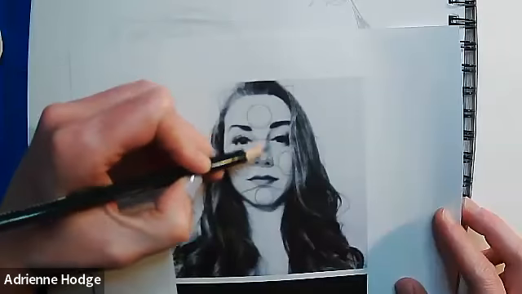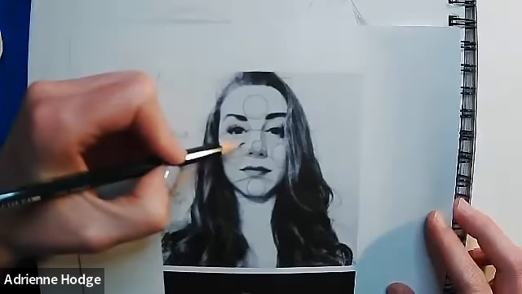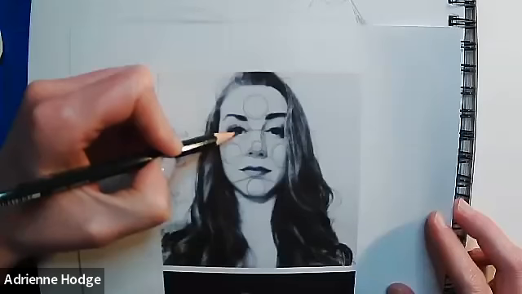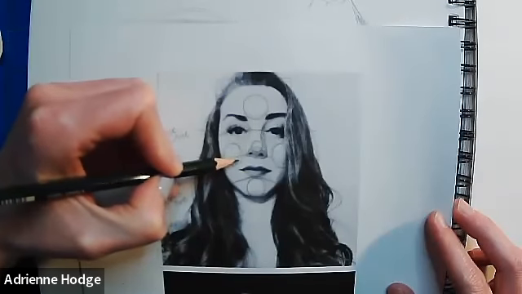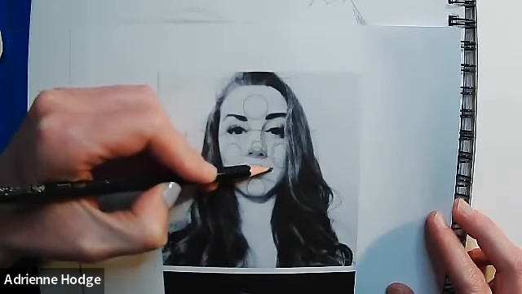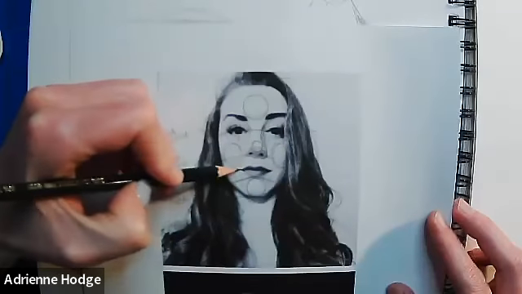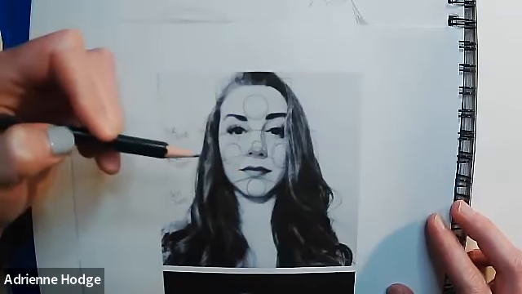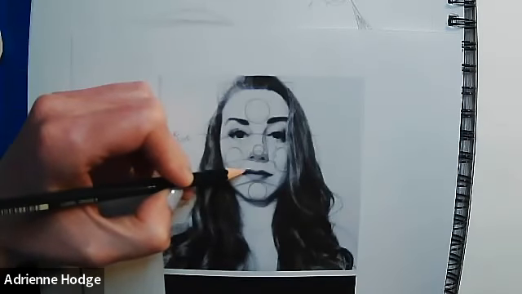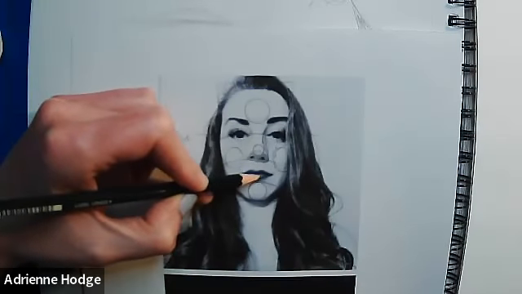Because typically on most faces, the tear duct will line up with the edge of the nose, and then the center of the pupil will line up with the line at the center of the lips. And that is the dark part in the center of the lips when the mouth is closed. That's not referring to the edge of the meaty part of the lips.